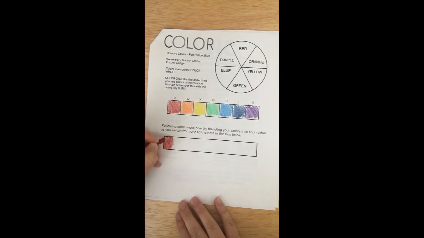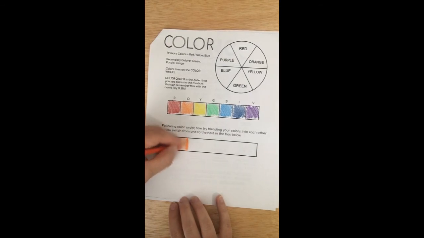So I'll have my red be really dark where I want it to be pure red, and I'll press harder and layer that up. And then I'll start to lighten my pressure on my pencil so that the color is a lot lighter. This area I will overlap with my orange, pressing lightly at first, and then as I move away from this little blendy area, I'm going to press harder with my orange so that my orange is really bright and vibrant.